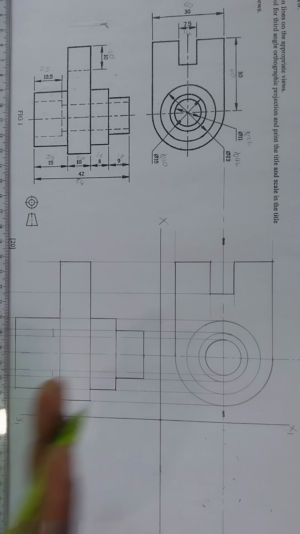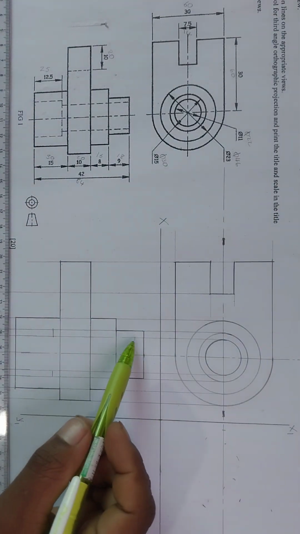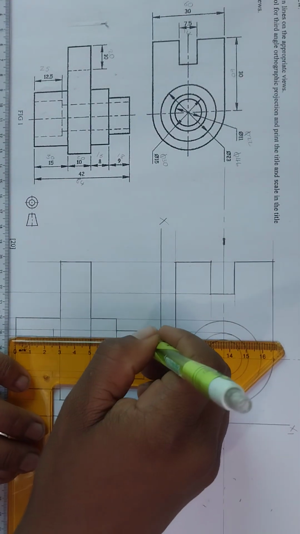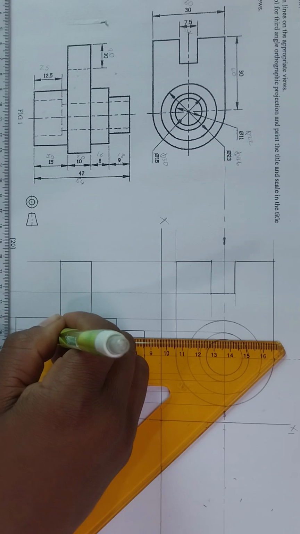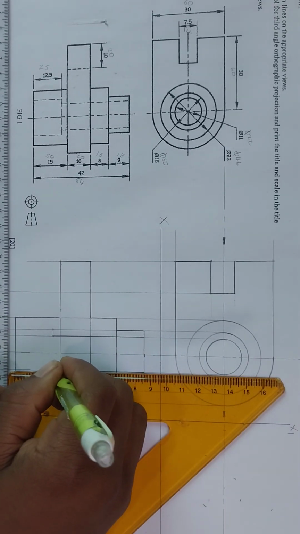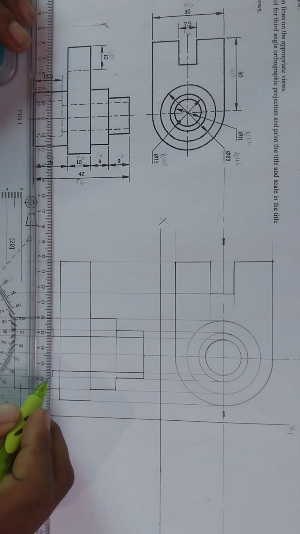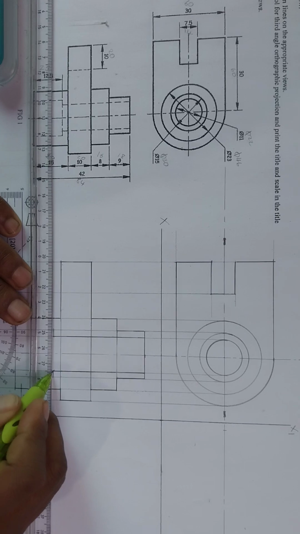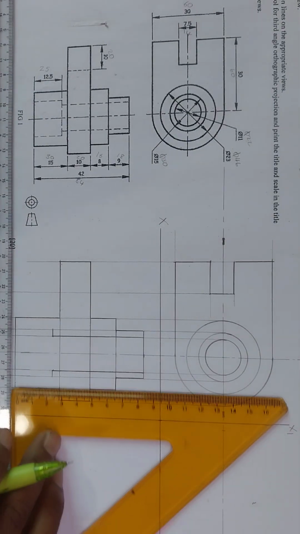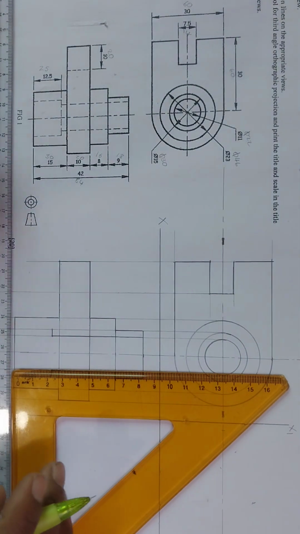So when I section this on top like this, I will see this hole inside. Let's make it dark. I will see this hole here. When it gets here, it expands, and then going down all the way to the base.